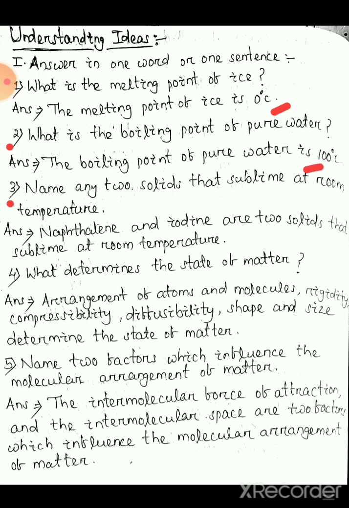Third one, name any two solids that sublime at room temperature. Sublime means that solid converts into its gaseous form directly. That substance is sublime. So, naphthalene and iodine are two solids that sublime at room temperature. Not only naphthalene and iodine, other substances also there like camphor and etc. we have already discussed. So, naphthalene and iodine are two solids that sublime at room temperature.